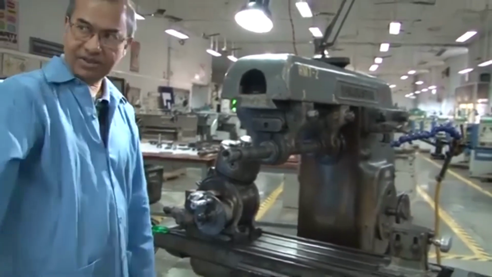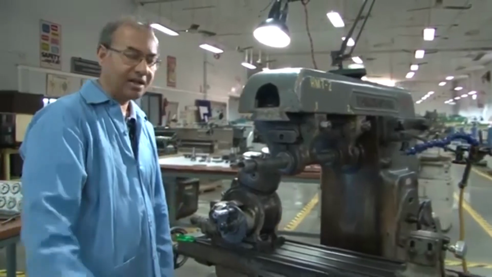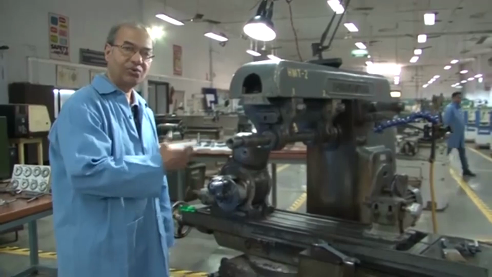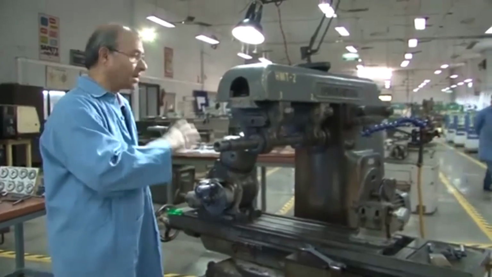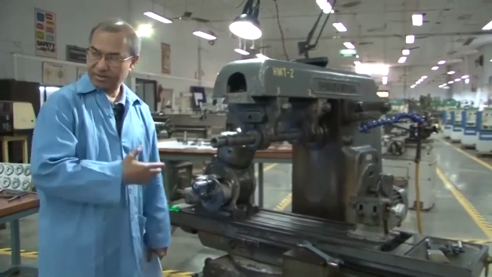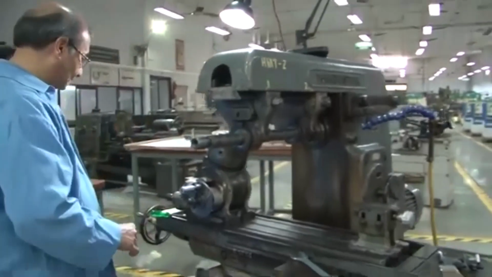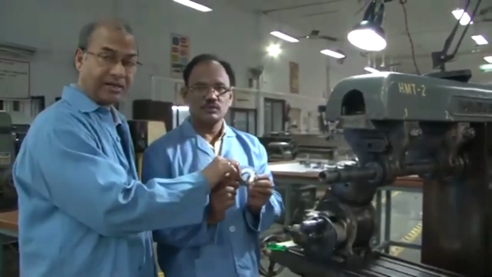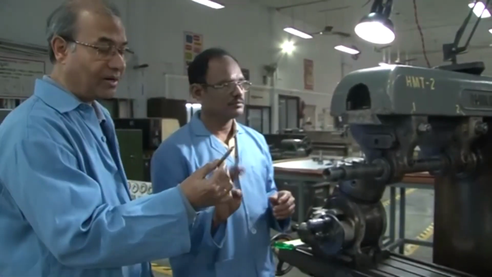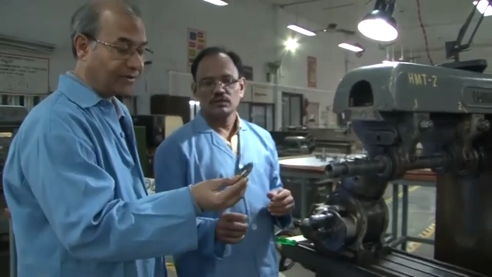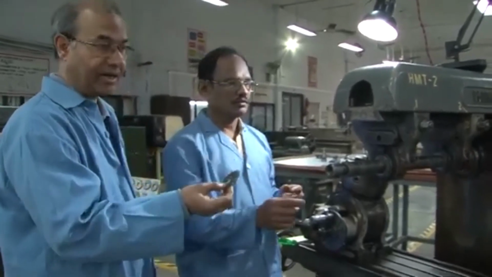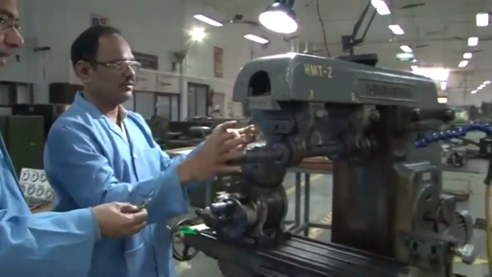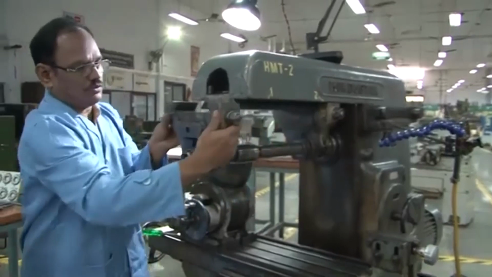So, we have Mr. Srinivaslu, and he is going to operate the machine, and he is going to cut the bevel gear and show you the entire cutting process. All right, Mr. Srinivaslu, please. Yeah, this is the gear that we have, this is the milling cutter that we have selected. If you remember, we have told you that that is for cutting 30 gears, and that has to be mounted on this arbor. First this has to be removed.